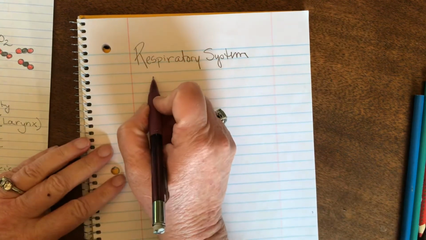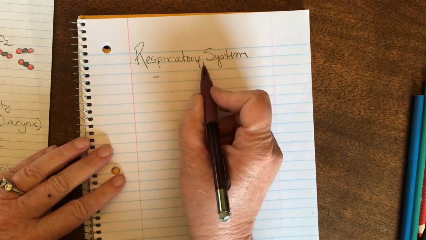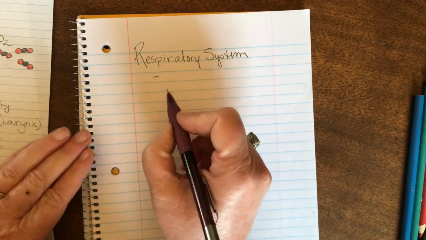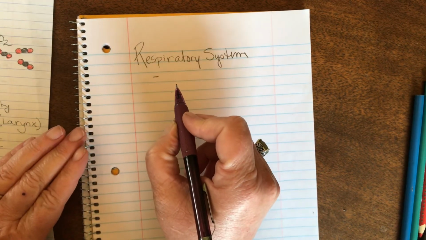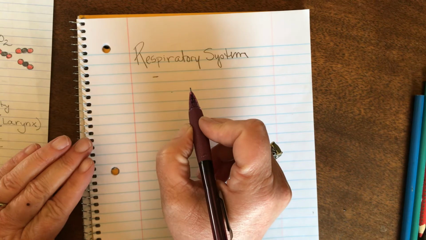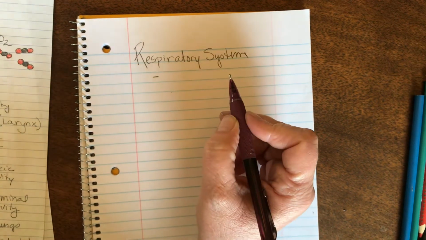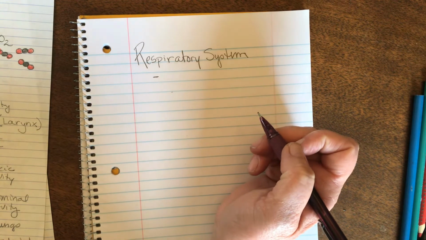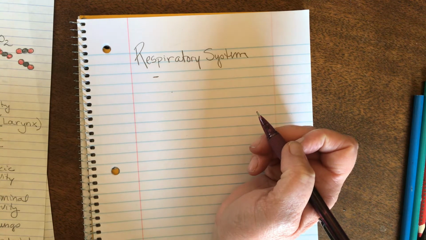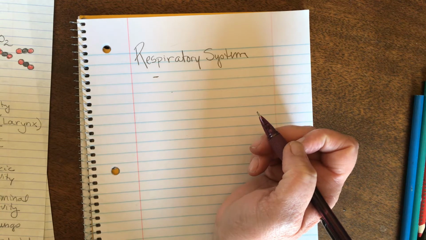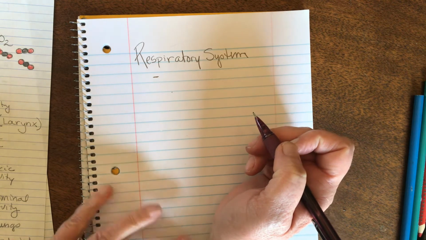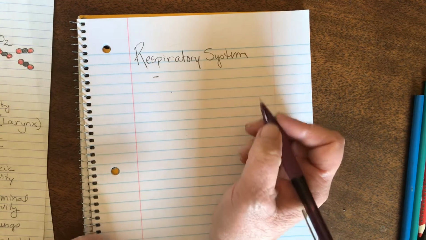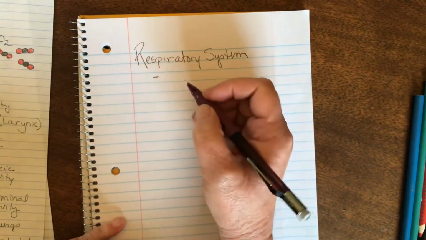So what we're really doing with the respiratory system is getting oxygen into our cells. And once it reaches the cells, it's going to enter the mitochondria of our cells. And what it's going to allow us to do is turn our sugar or the food that we eat into energy that our body can use. We call that process cellular respiration.